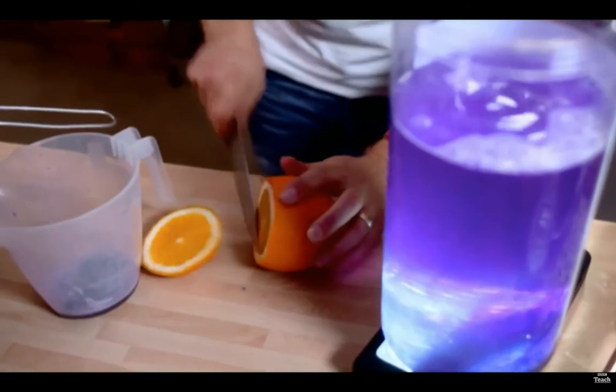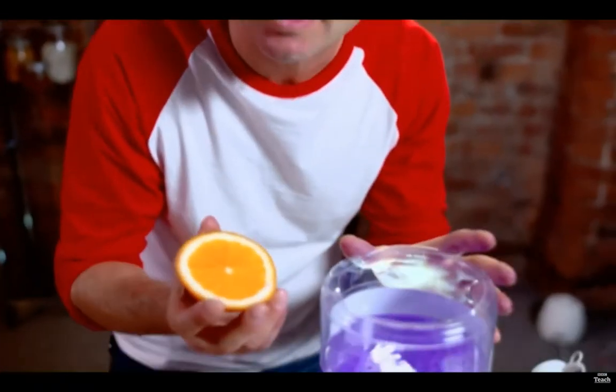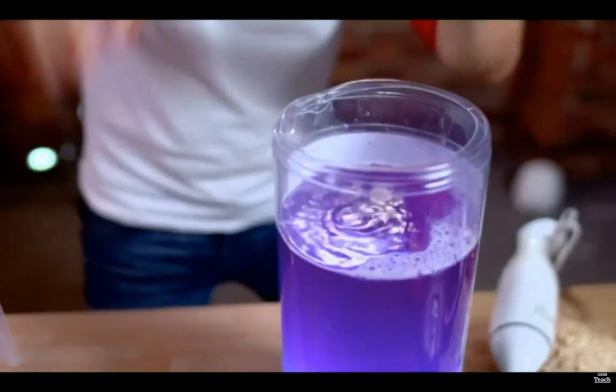Now, it's got this sort of bluey, purpley colour because the water is neutral. What I'm going to do is add some vitamin C. Now, vitamin C is an acid called ascorbic acid. So when we tip a little bit of the acid into here, it will turn all of this water ever so slightly acidic. And the anthocyanins do something quite interesting. Ready?